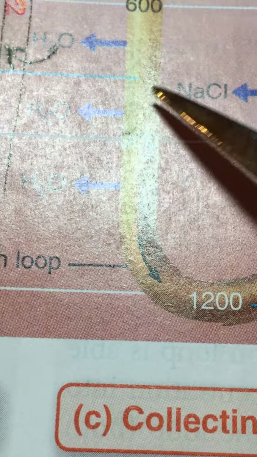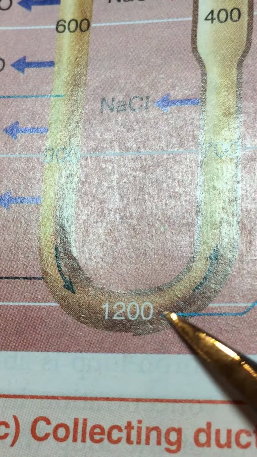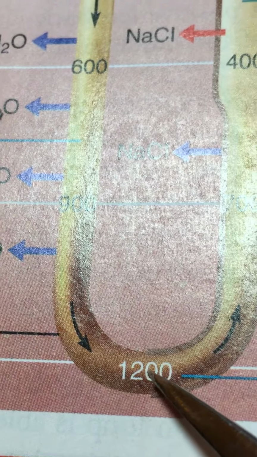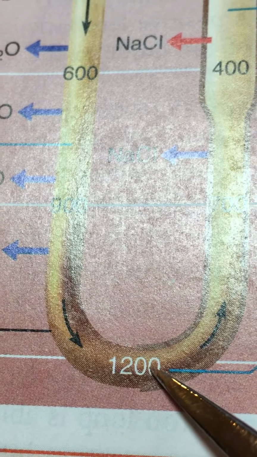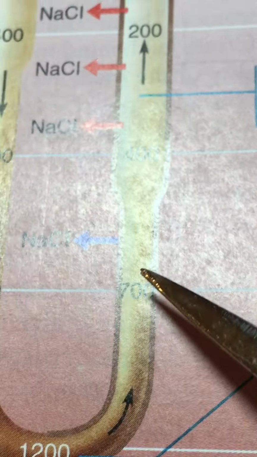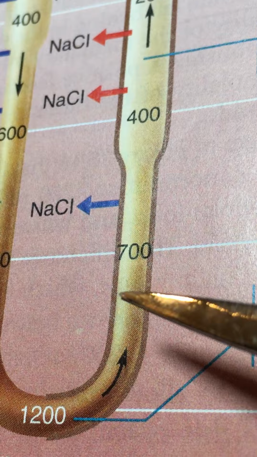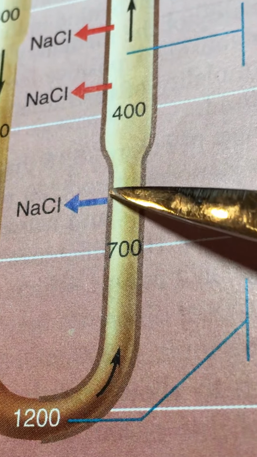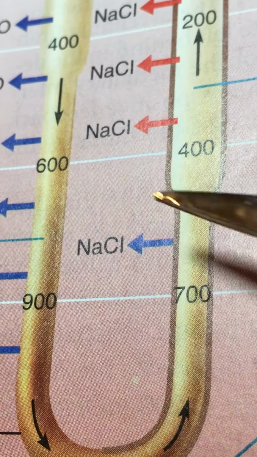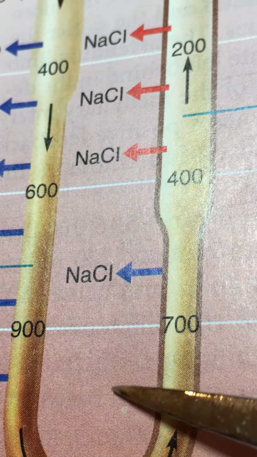Okay? And now we're down here. Now all that water has left. We have super concentrated fluid, this is the fluid that's inside and soon to become urine. As we come up this way, what we do is we take advantage of that tonicity, and we have, first of all, sodium and chloride passively leave. Okay, so we're increasing our tonicity.